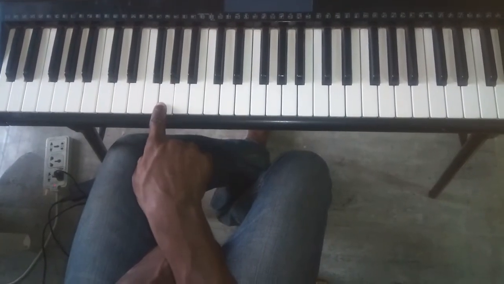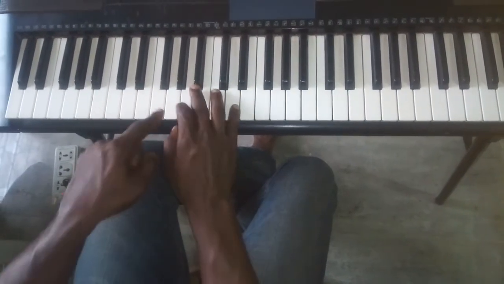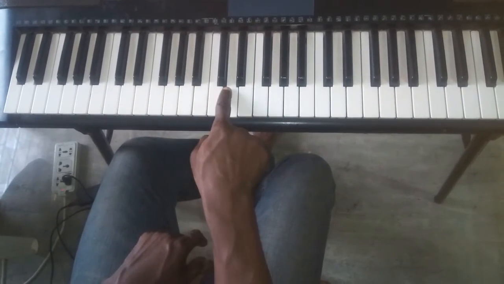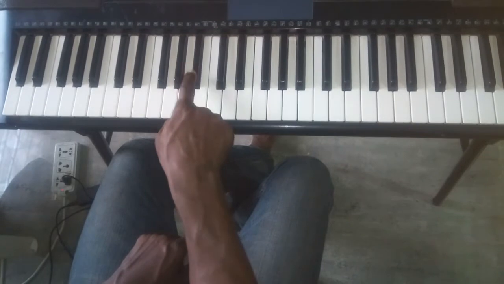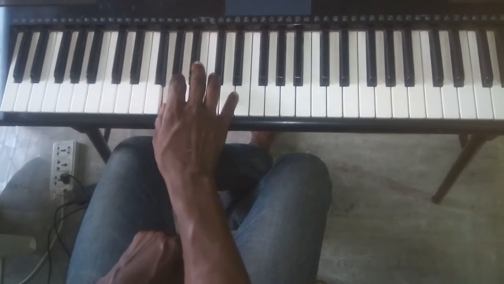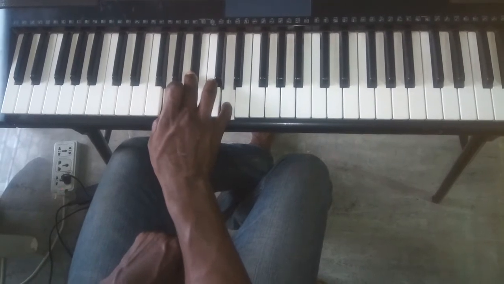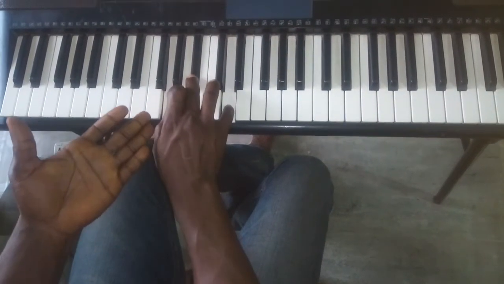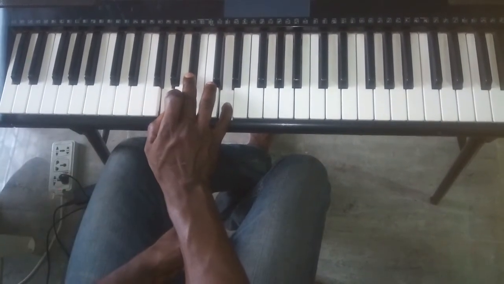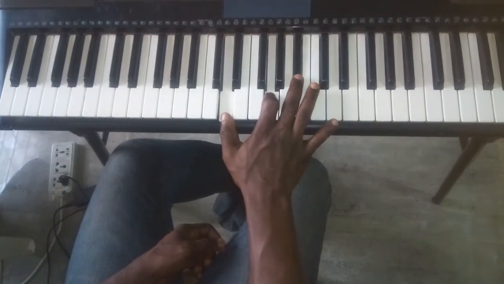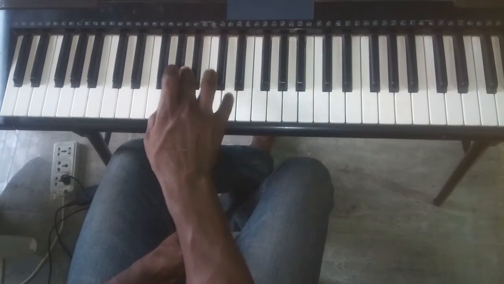Now the second chord is 2, 4, 6. So this is your root chord, this is your first inversion, this is your second inversion.